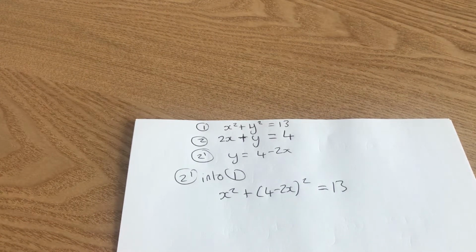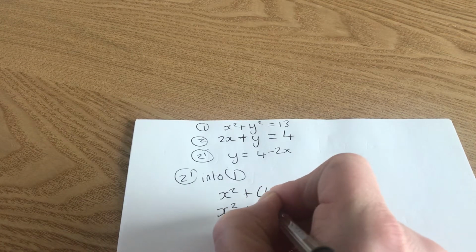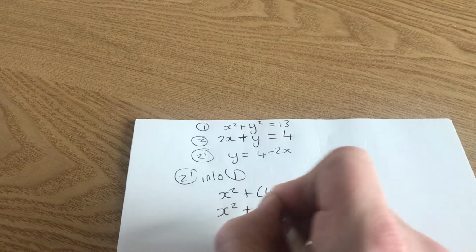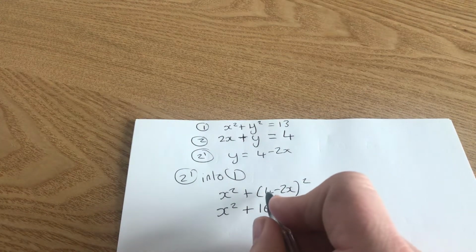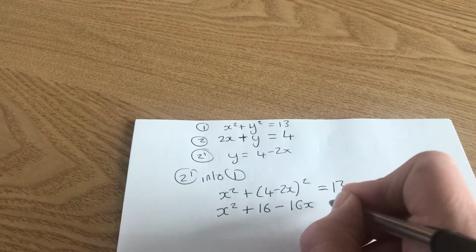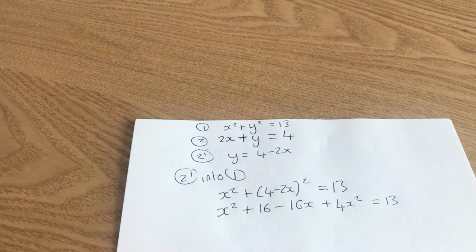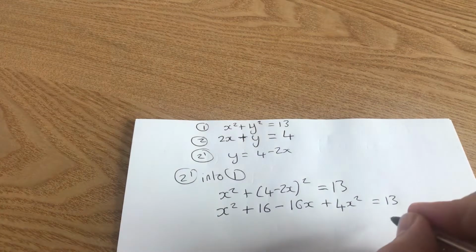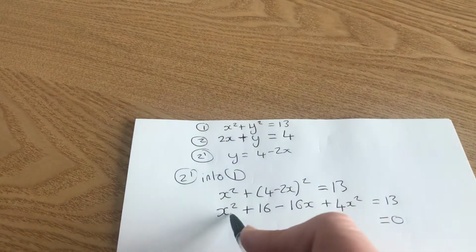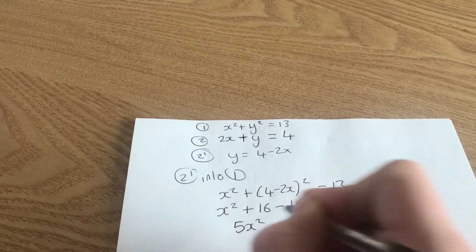So then I expand: x squared plus 16 minus 8x minus 8x again, so I've got minus 16x plus 4x squared equals 13. Like with any quadratic, we want to have a look at it equal to 0. So I've got an x squared there, 4x squared there, 5x squared.